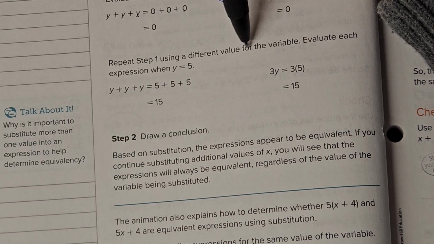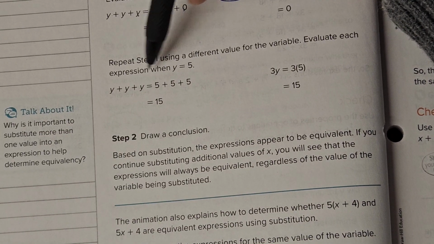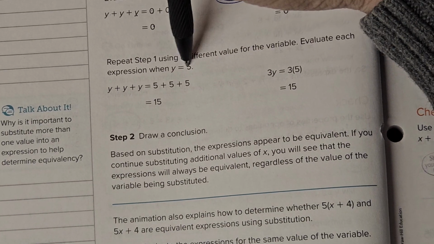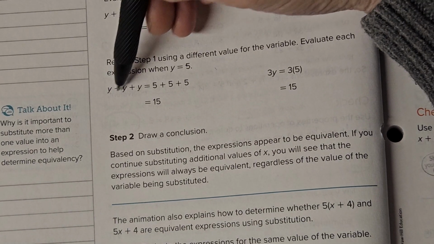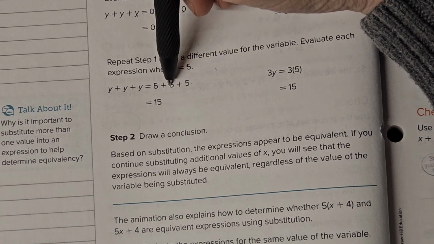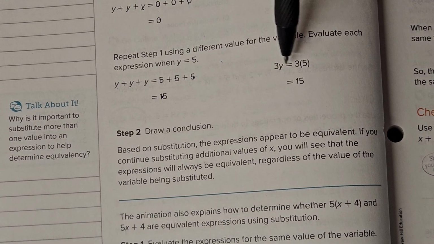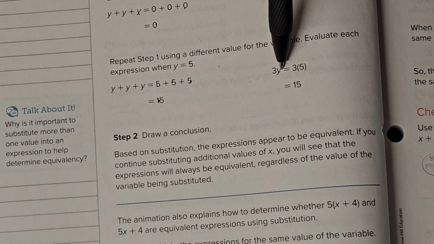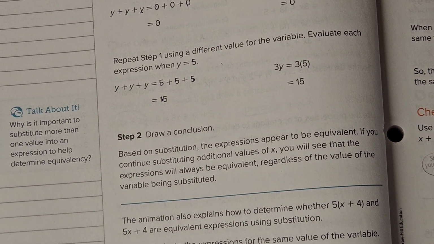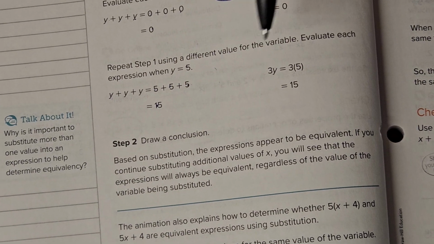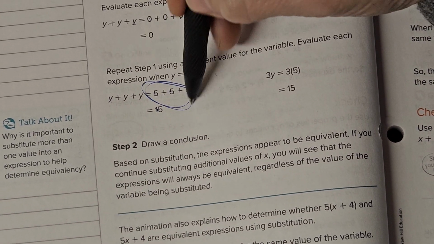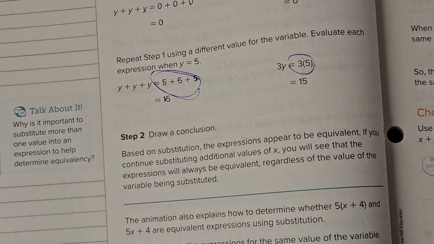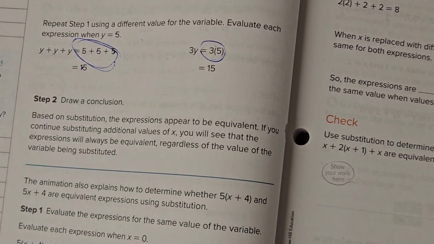Repeat step 1 using a different value for the variable and evaluate each expression. Y equals 5. So if we have 3 y's here and we put in a 5, 5 plus 5 is 10, plus 5 is 15. Or we can substitute a 5 in here, and remember a number next to a letter means multiply. 3 times 5 is 15. The conclusion you should be drawing is that repeated addition is the same as multiplication. Same thing.